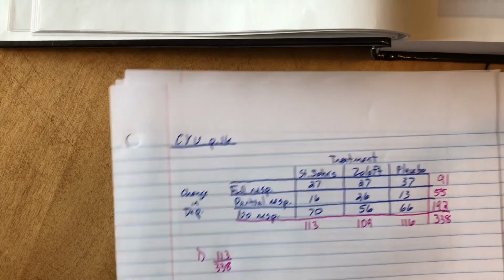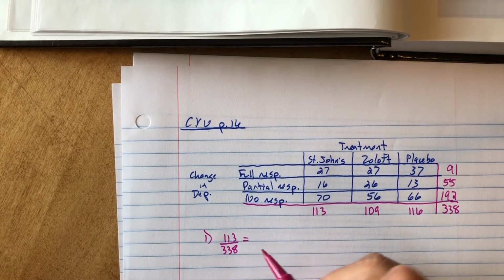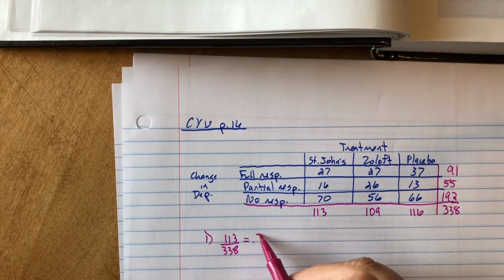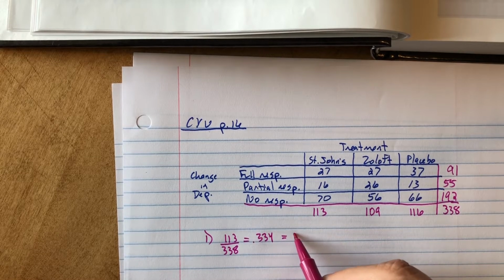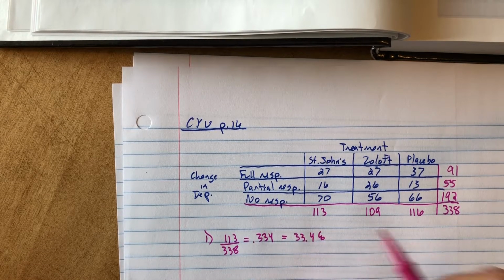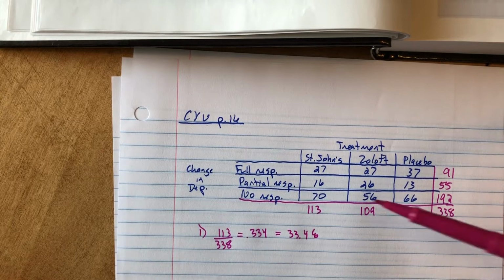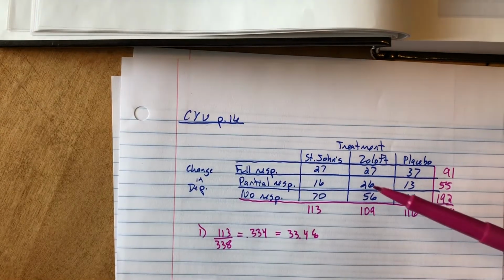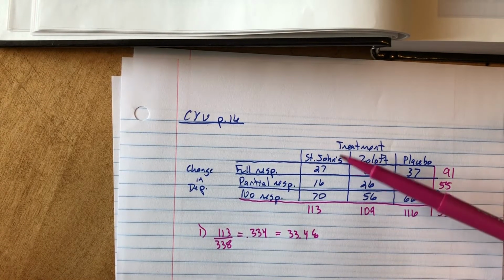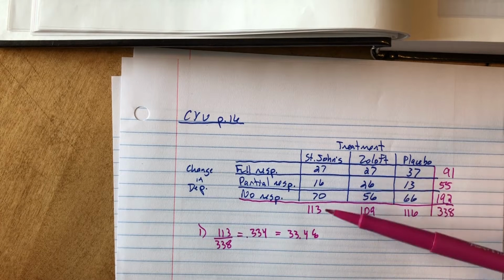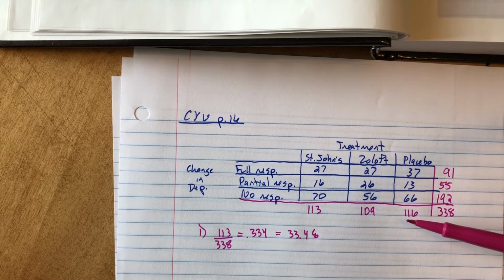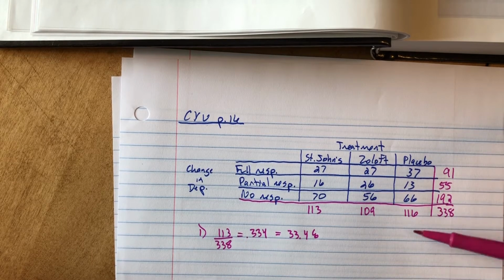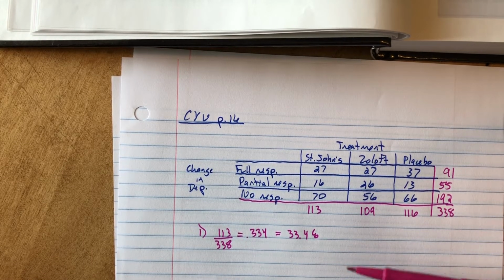I can turn it into a percentage. That would be 0.334 as a decimal, which is about 33.4%. So about 33.4% of the people in the study were randomly assigned to St. John's wort. The question says, explain why this value makes sense. Well, it makes sense because it's roughly a third. If you're going to randomly assign your people to the three treatments, roughly a third of the people will get each treatment. So 33.4% is roughly a third.